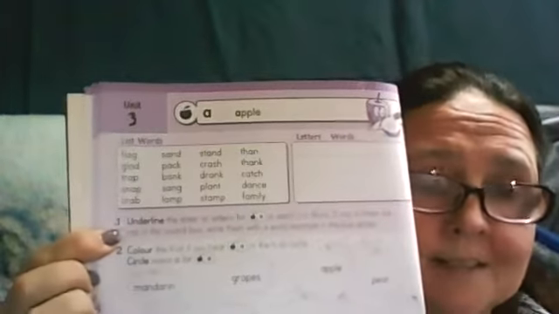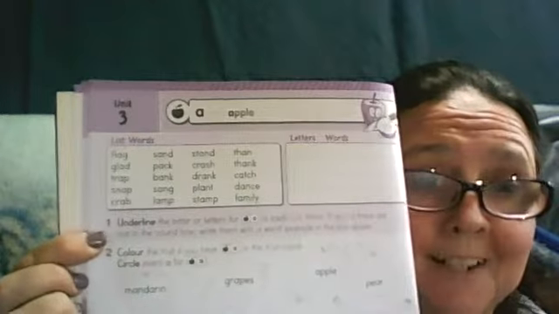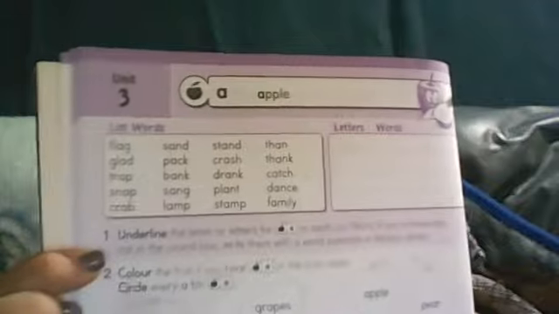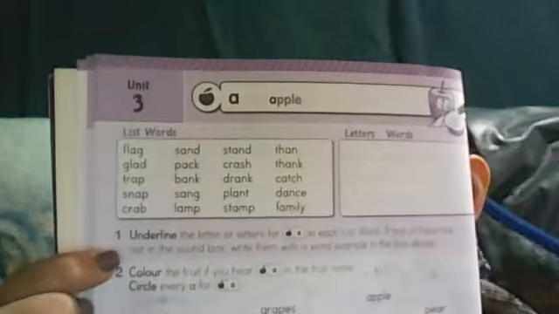Okay. Exercise number 1 or job number 1 here is to underline the letter or letters for a in each list word. It says underline the letter or letters for a in each list word.